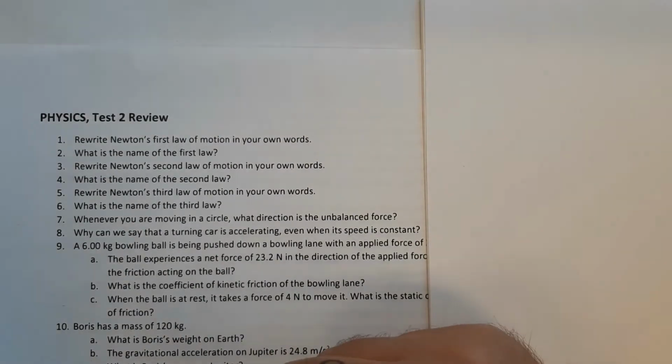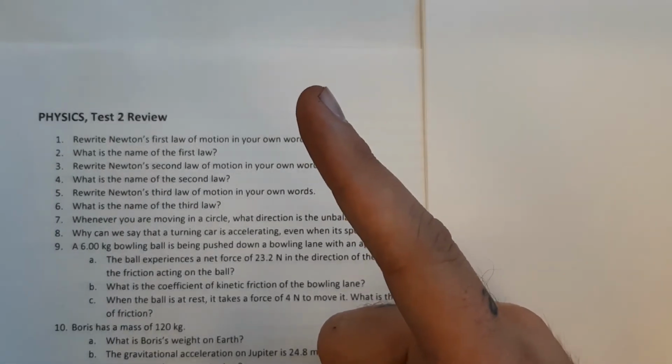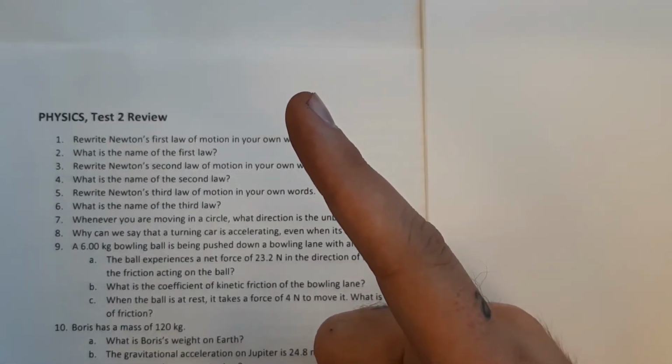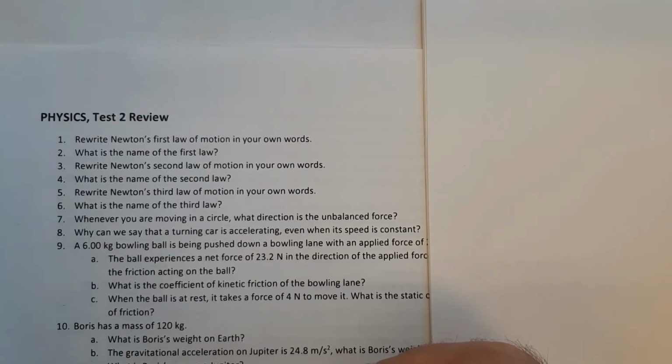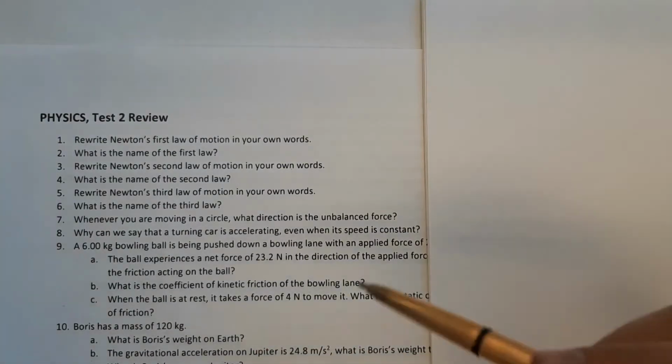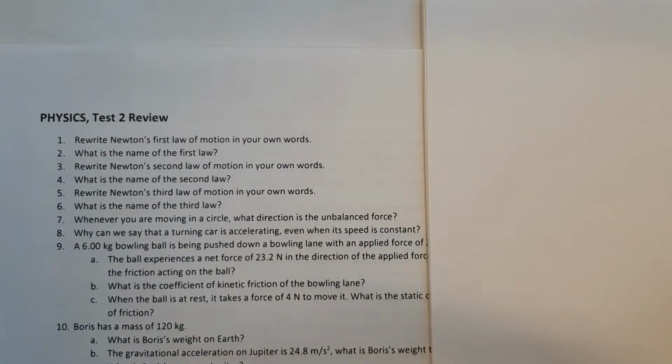The other way to think about it is putting Newton's first and second law together. Okay? If you've got a change in direction, that means there's an unbalanced force. Okay? Unbalanced force, looking at F equals ma, means that there will be an acceleration. Oh, wait, hold on. I was just answering number 8. Number 7, when you're moving in a circle, what direction is the unbalanced force? The unbalanced force will always be towards the center of a circular motion.